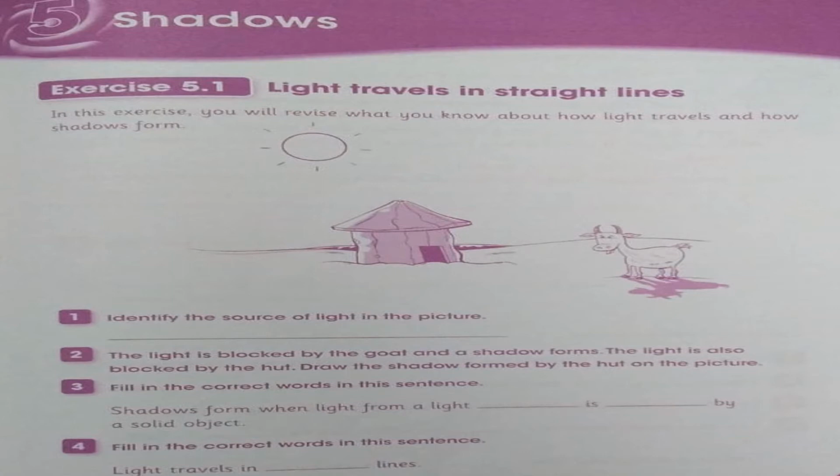So the light is blocked by the goat and the shadow forms. The light is also blocked by the hut. Draw the shadow formed by the hut on the picture.